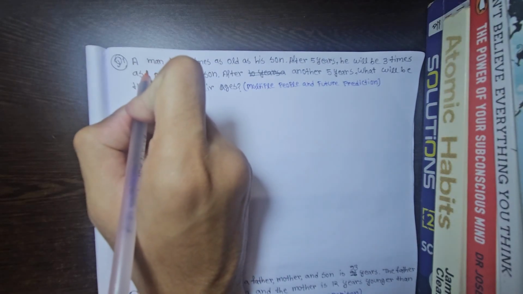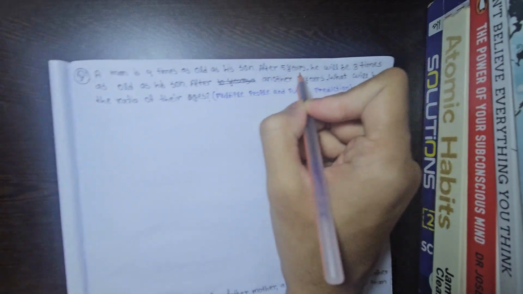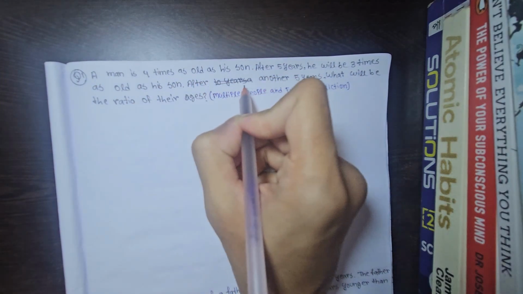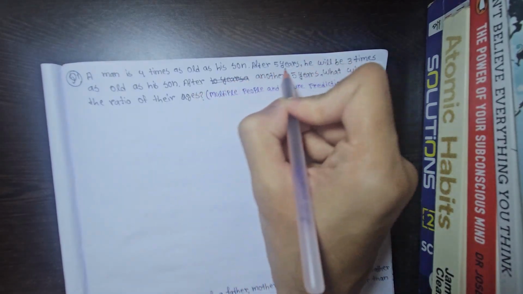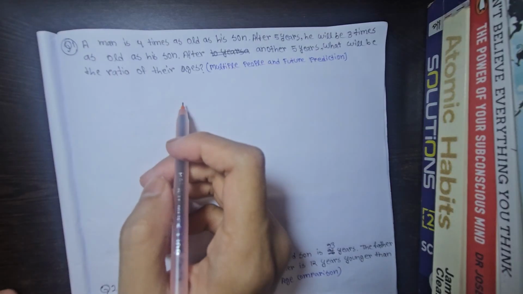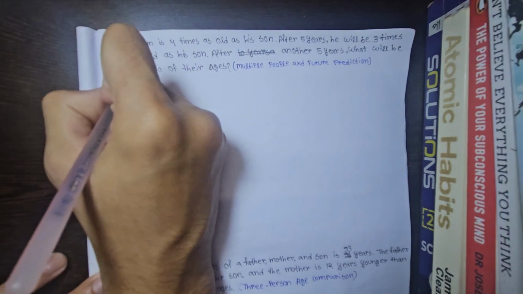So the first problem is that a man is 4 times as old as his son. After 5 years, he will be 3 times as old as his son. After another 5 years, what will be the ratio of their ages? The problem type of this is multiple people and future prediction.